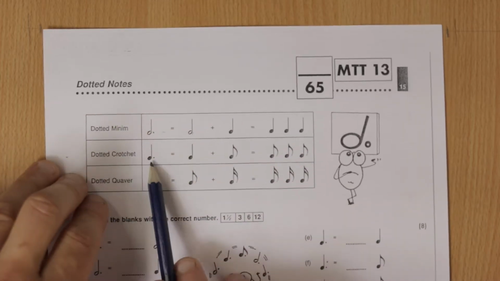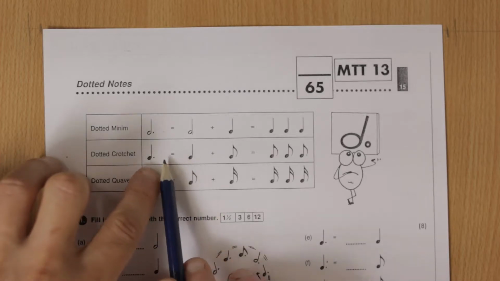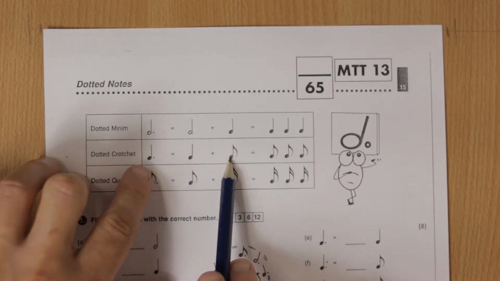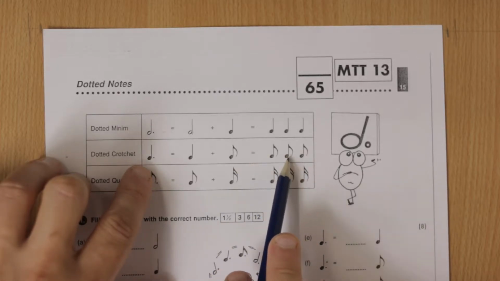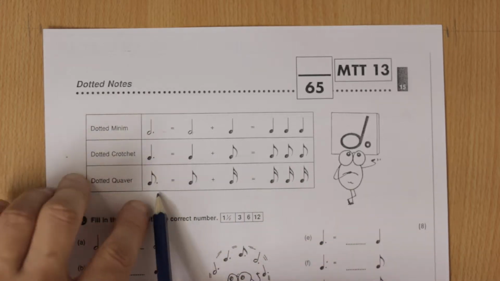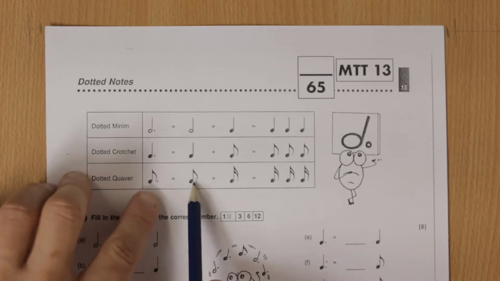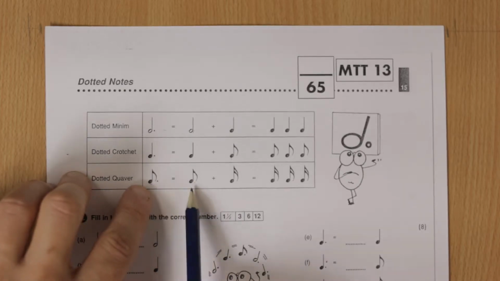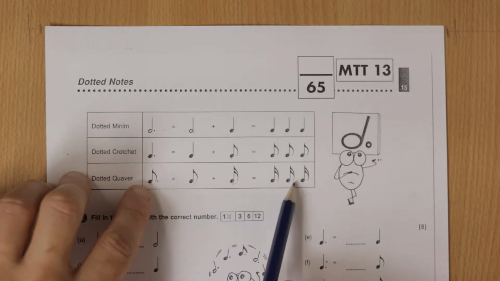And then a dotted crotchet, a crotchet is worth 1, and then plus half a crotchet is a quaver. So that's worth three quavers. Another way to think of it is worth 1.5 crotchet beats. Okay? And then a dotted quaver, a quaver is worth half, plus half of a quaver is a semiquaver. So that's half plus a quarter, that's worth 3/4.